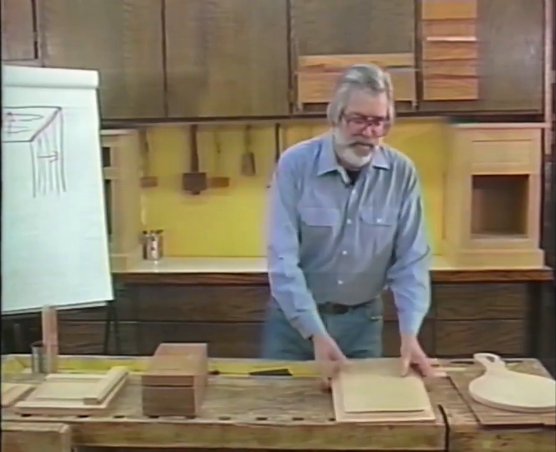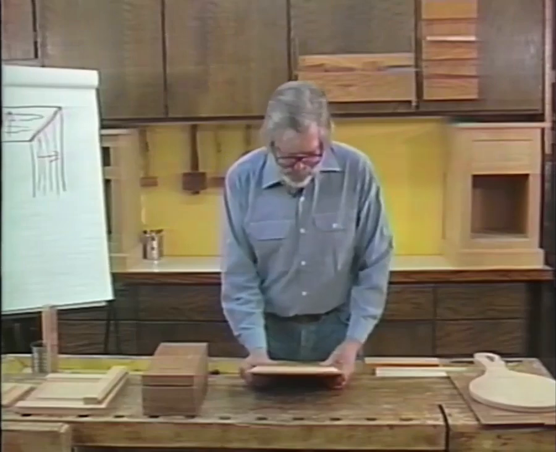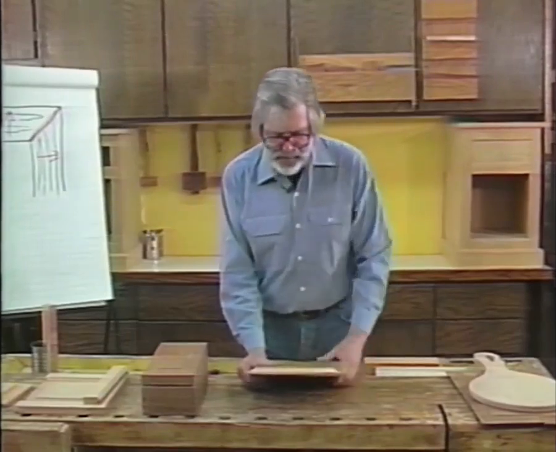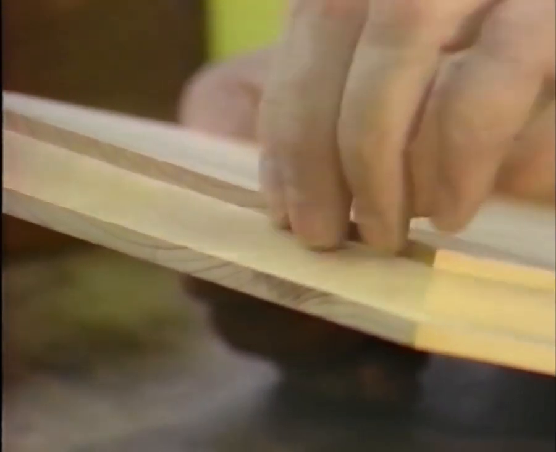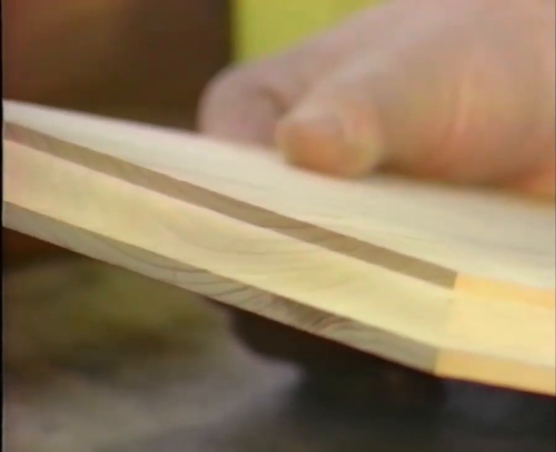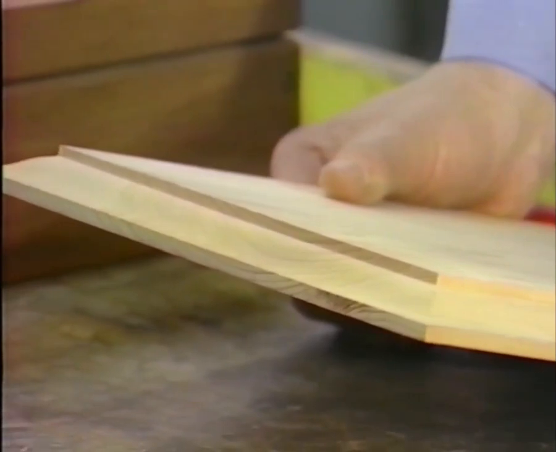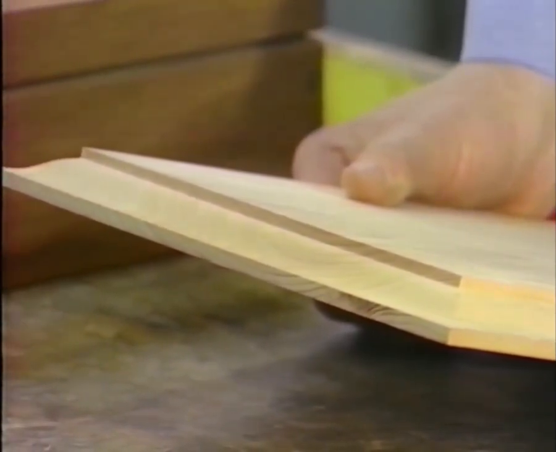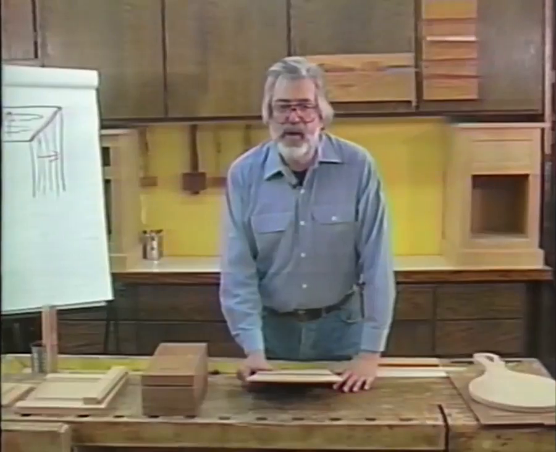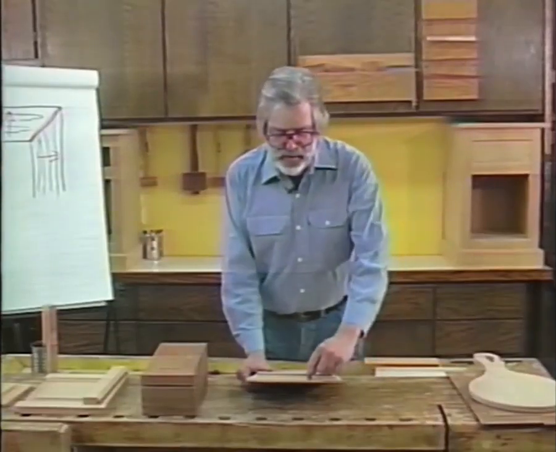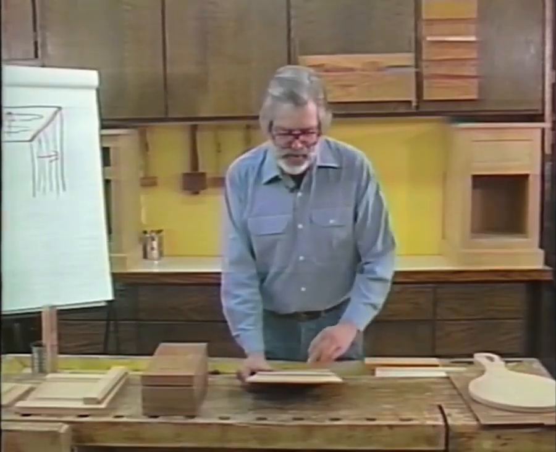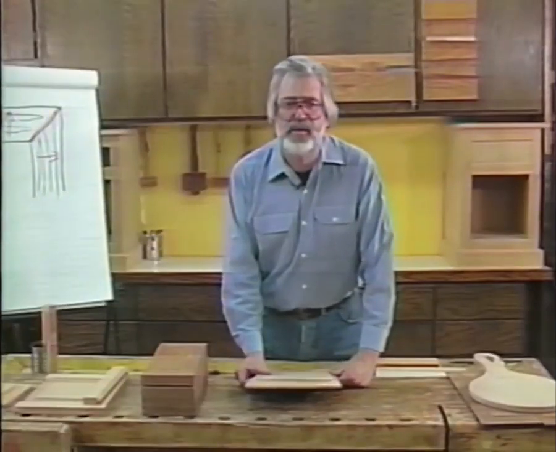Here's another example of a raised panel, and in this case we see a check in the end grain. What's happened here is we've given off more moisture off the end grain, and as this moved, it actually separated itself and checked. When you buy lumber from a lumber yard, hardwood or softwood, always look at the end grain. If you start to see some checks, come in about 4 inches and cut the board off because they may continue up that line if you don't account for that early in your construction.